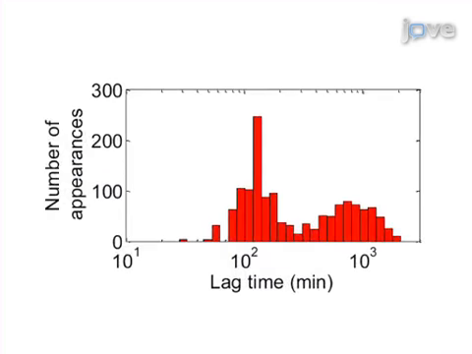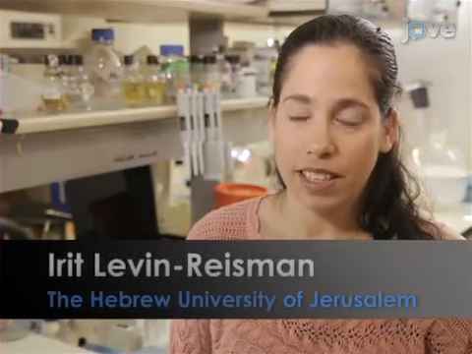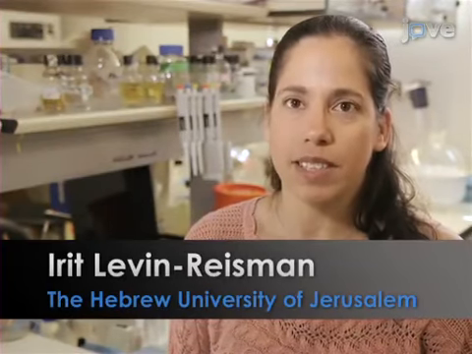Ultimately, MATLAB functions are used to generate the lag histogram using this data. The implications of this technique extend towards diagnosis of persistent infections because it enables detection of slow variants.